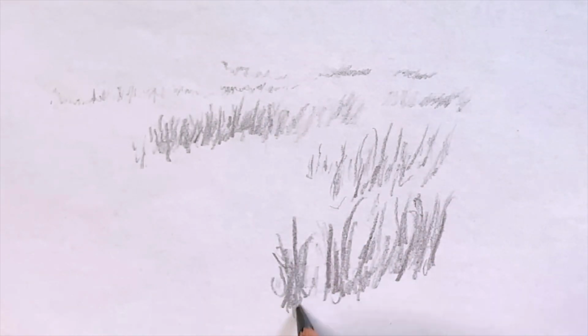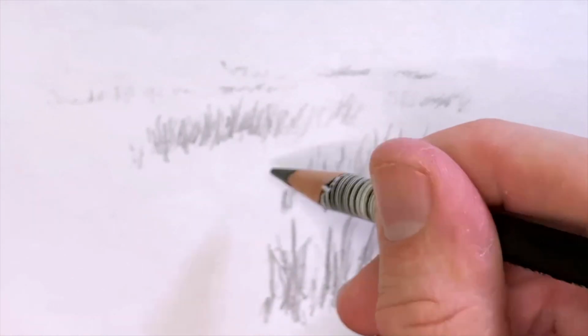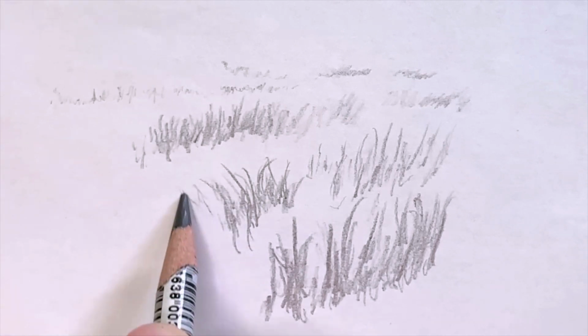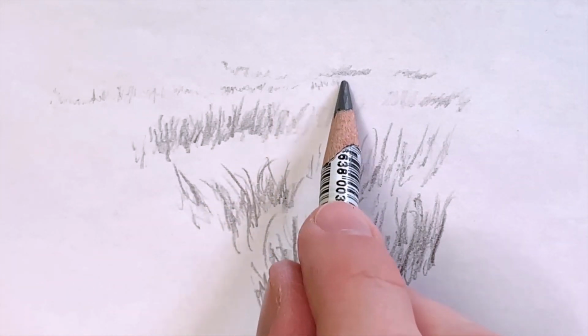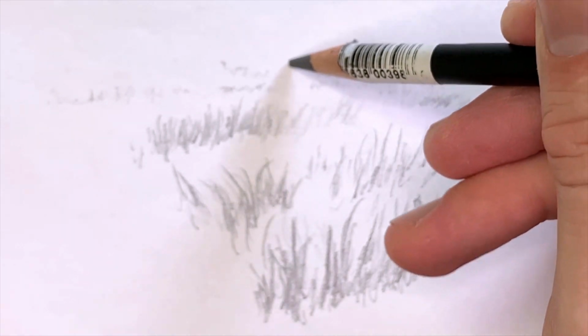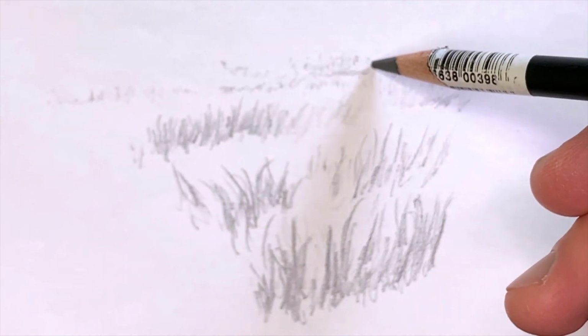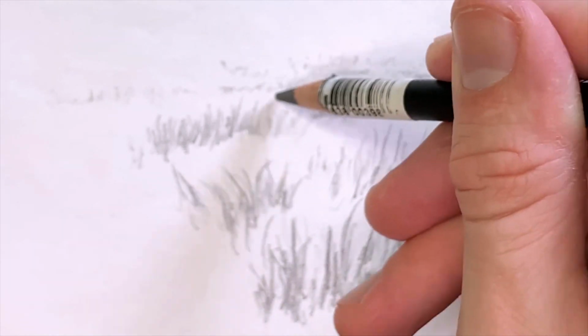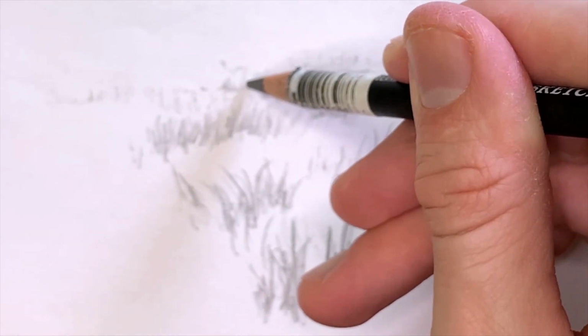And then once I get all those done, I'm going to go ahead and draw in some smaller, shorter, lighter blades just to fill it in as well. And again, with this, you want to vary your line weight and your line variation as well. Your line weight should get darker towards the bottom, lighter towards the top, and you should make sure that no two blades of grass really are growing in the exact same direction.